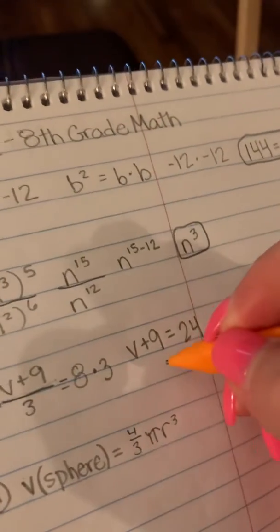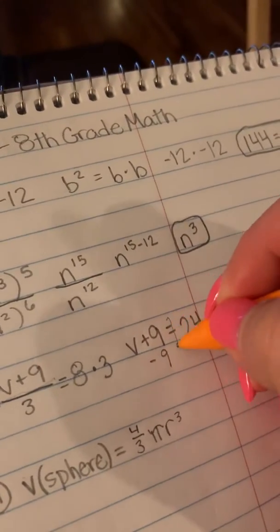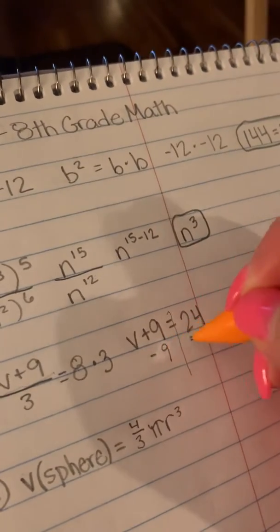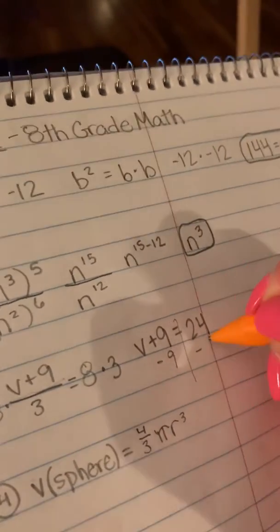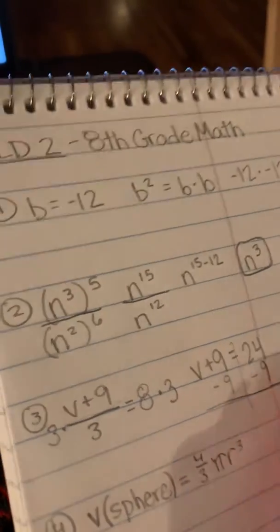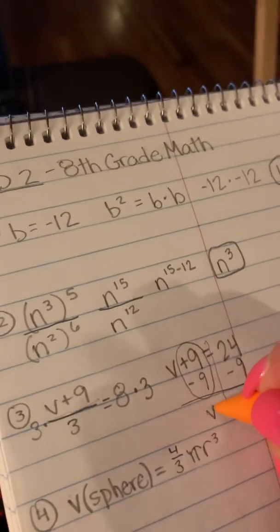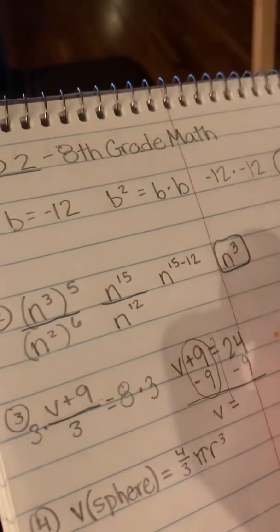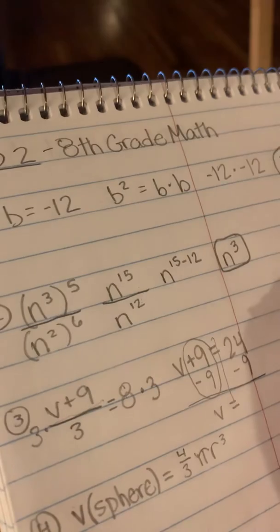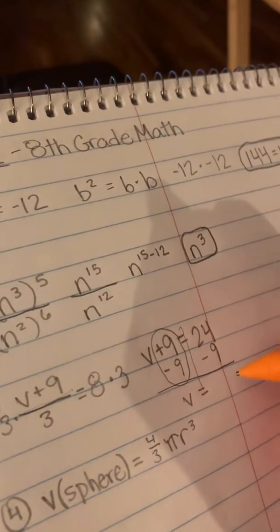The inverse of that is to subtract 9. Because I still have an equation here, whatever I do to this side, I have to do to this side. That creates a zero pair, and I'm left with v equals 24 minus 9, which is 15.